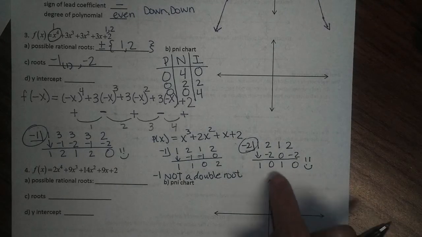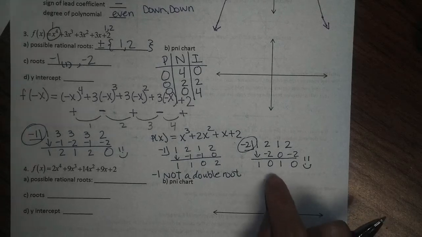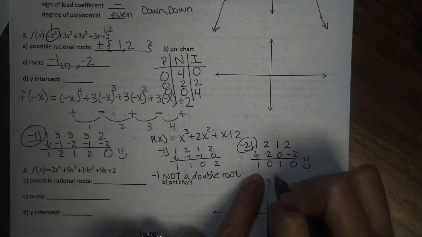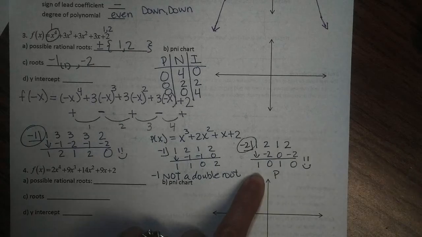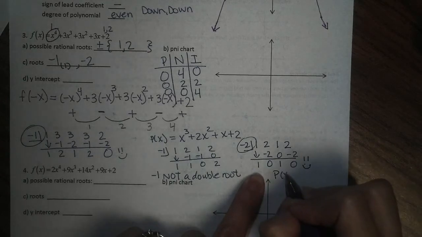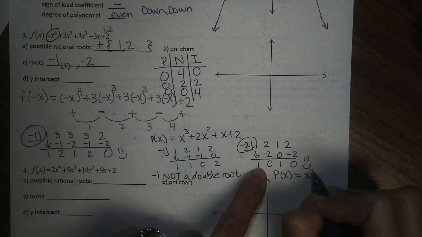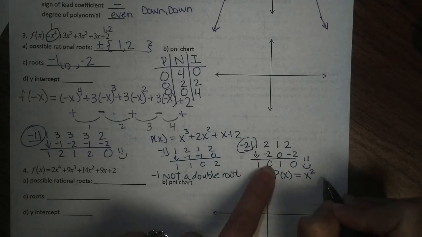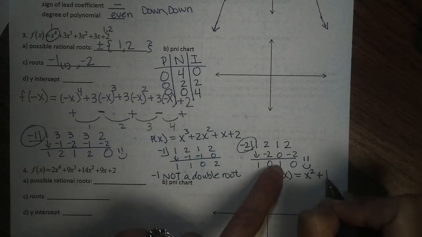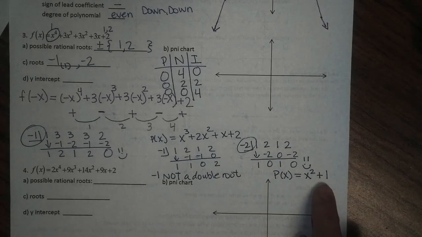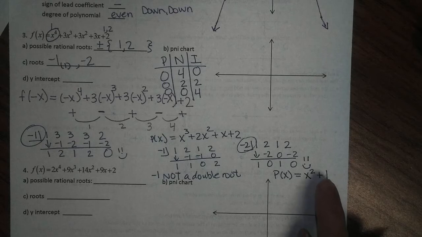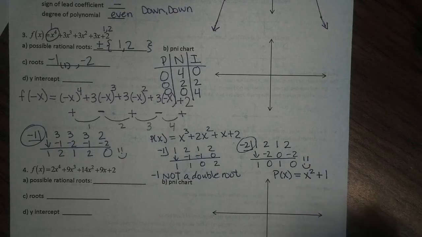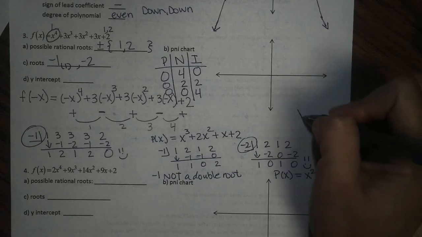So let's go ahead and write down my quadratic to find the remaining 2 roots. The quadratic would be 1x squared plus 0x plus 1. In order to find the roots of a quadratic, you either factor, which is not going to work here because that's a sum, use the quadratic formula, complete the square, or this one we can just set equal to 0 and solve.